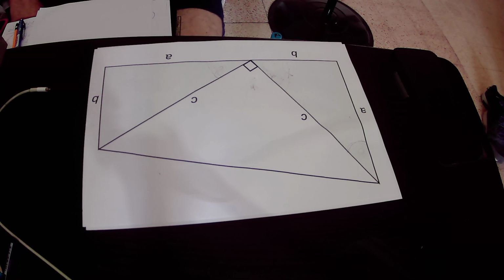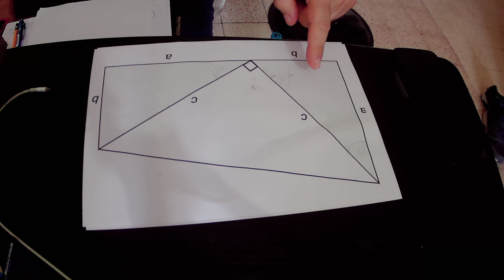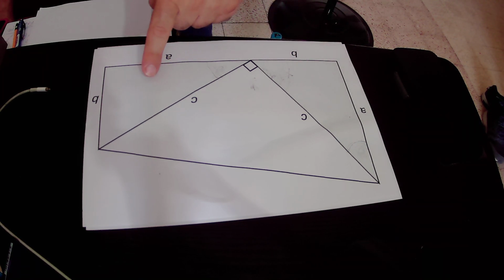For this reason, the right triangle coincides with the left triangle.